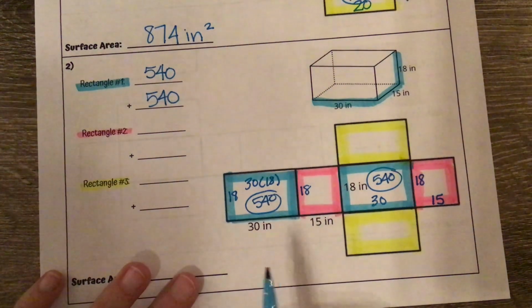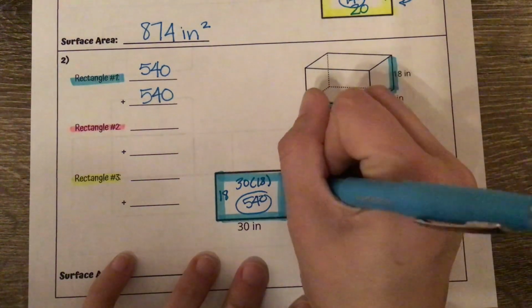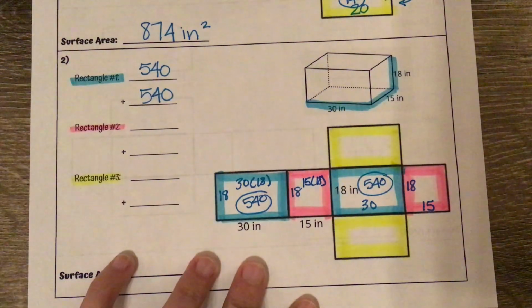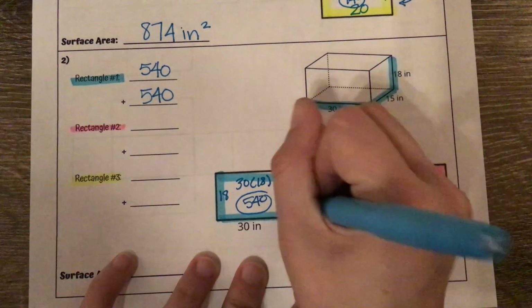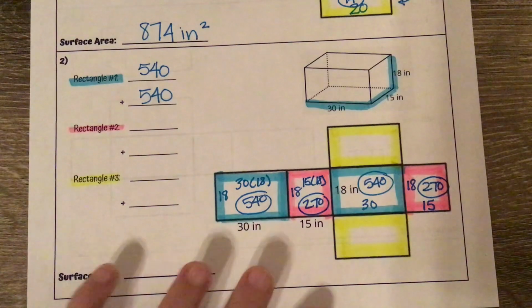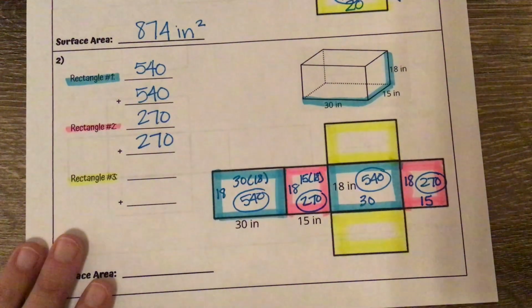All right, rectangle number 2. We have a base of 15, a height of 18. So we're going to be multiplying 15 times 18 to get our total area of 270. Which means this other pink one here should be 270. Those are my rectangle number 2s.